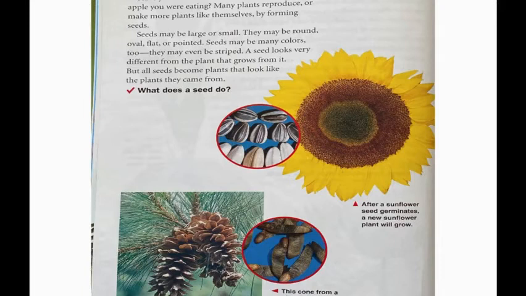Our next page is called What Seeds Are. Have you ever found seeds inside an orange or an apple you were eating? Many plants reproduce or make more plants like themselves by forming seeds. Seeds may be large or small. They may be round, oval, flat, or pointed. Seeds may be many colors too. They may even be striped.